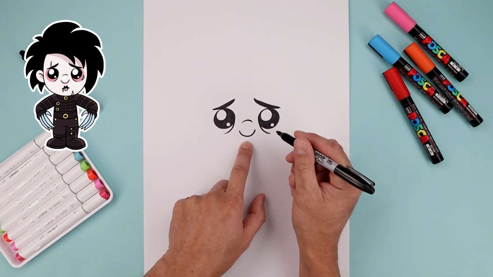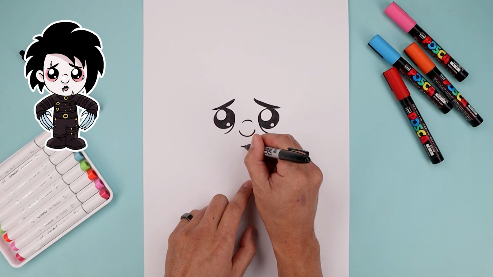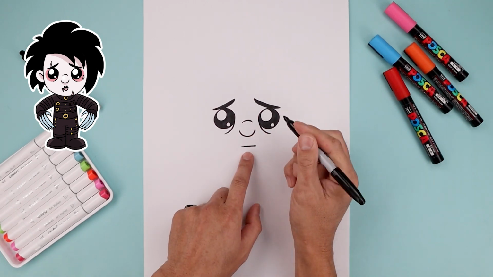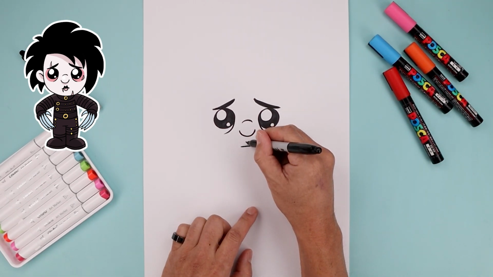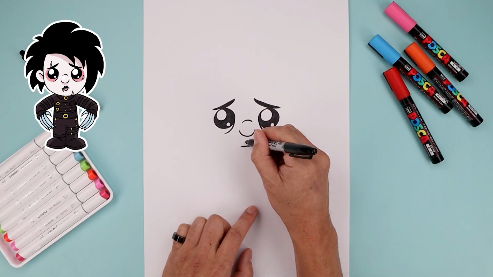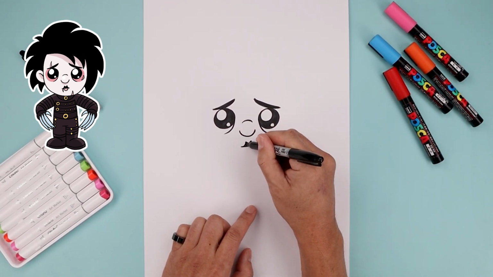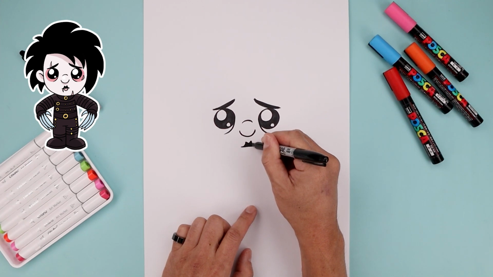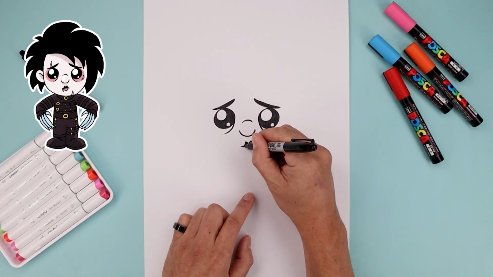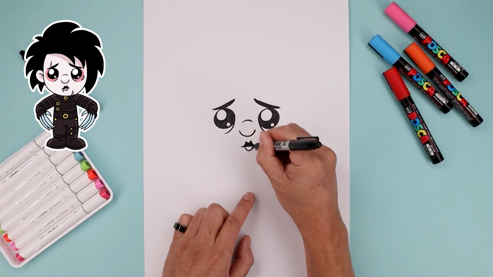Now from the bottom of the nose, let's step down and draw a short line going across the mouth. And then we'll draw the upper lip. In the center, draw a V, bend this down and then out towards the side. Let's fill the lip in black. And we're going to draw a small half circle across the bottom for the lower lip.